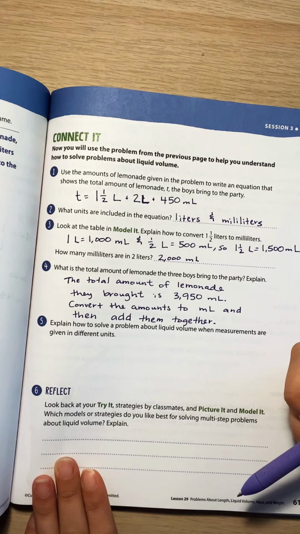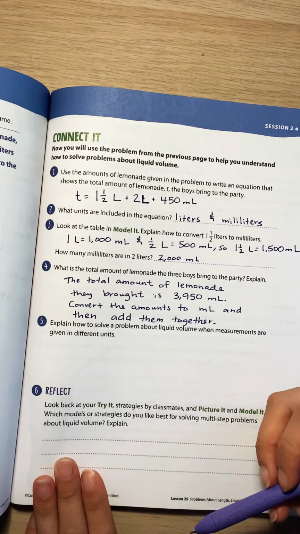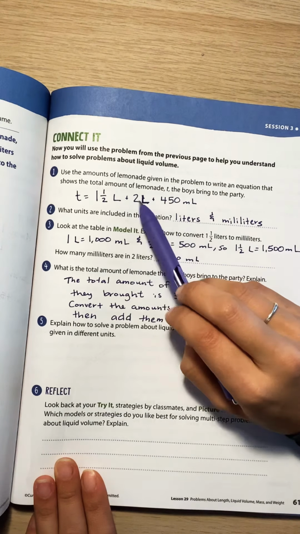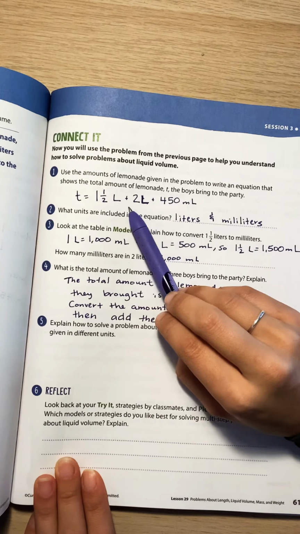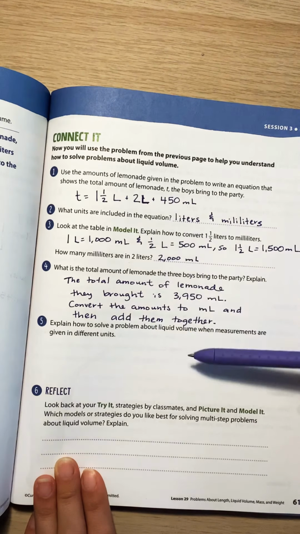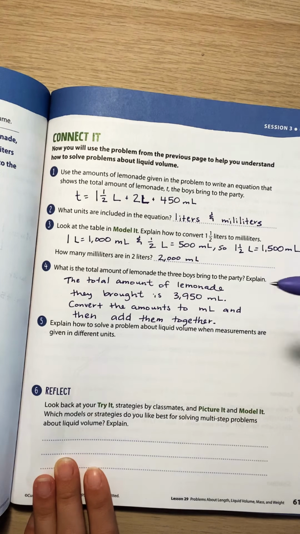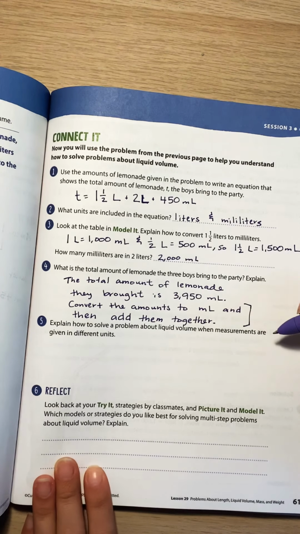So that's just what we did when we have some amounts in different units. Some of the ones we had were in liters and some were in milliliters. So you need to explain how you go about doing that. Okay, so basically it's really similar to what we just said here. Don't just draw an arrow though.